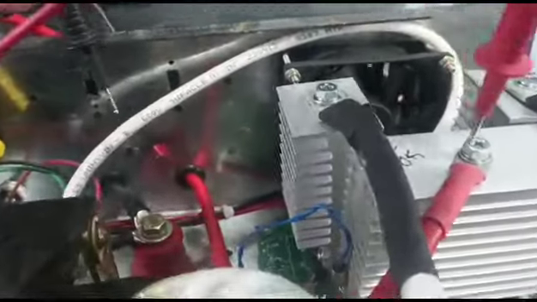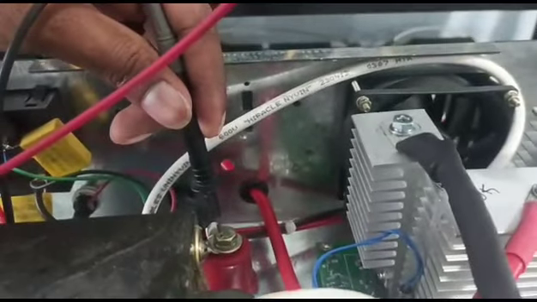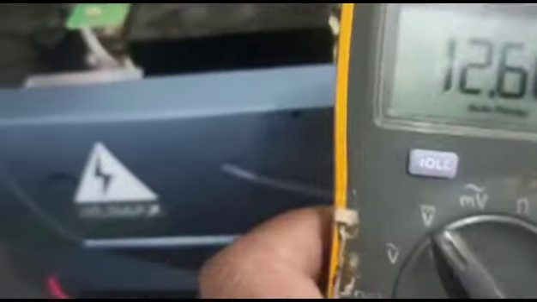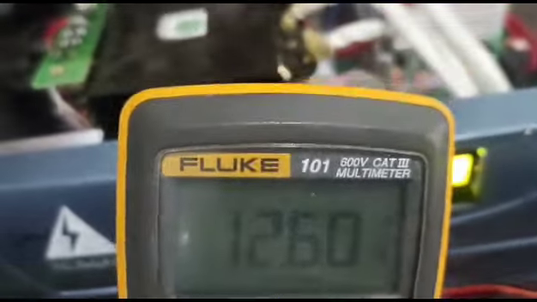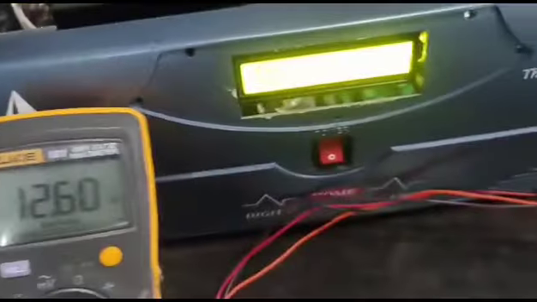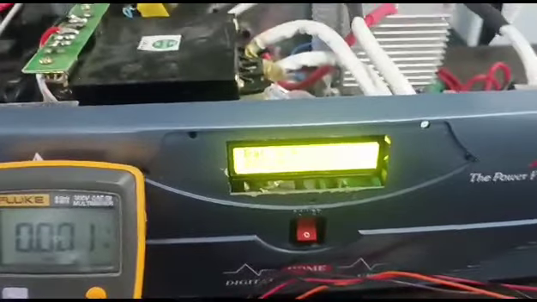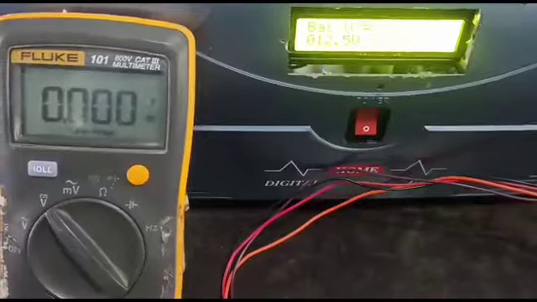You can check here. This is the positive point and this is the negative point. Okay. So it is showing 12.60 in the multimeter. So this voltage you have to set in the inverter display. Now it is showing 12.5, so we have to change it to 12.6.